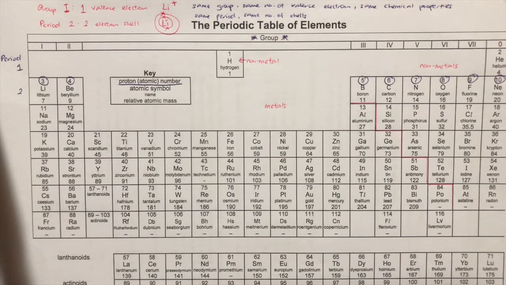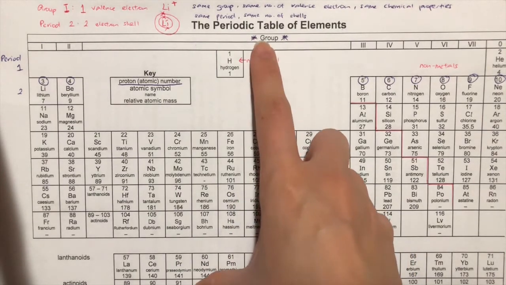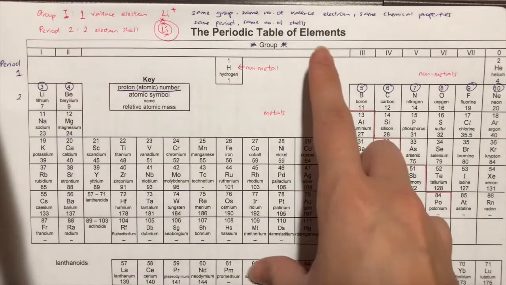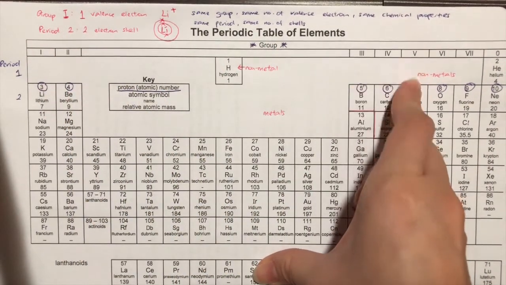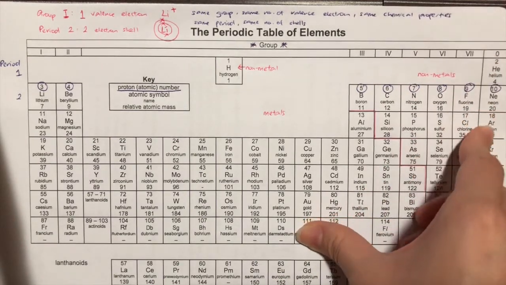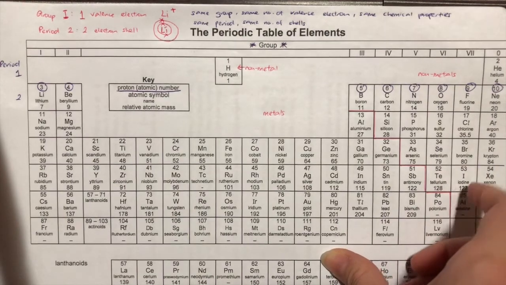The first part of this chapter on the periodic table is a recap of what you have learned before. So first thing, this is group. So this is group 1, this is group 2, this is group 3, 4, 5, 6, 7, and 0. Group 0 being those with a completely filled valence shell, thus being unreactive.